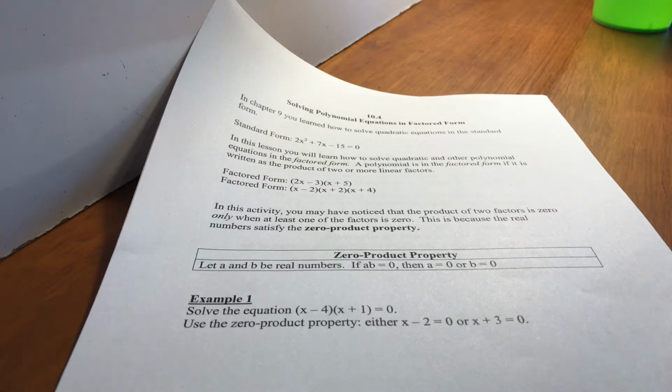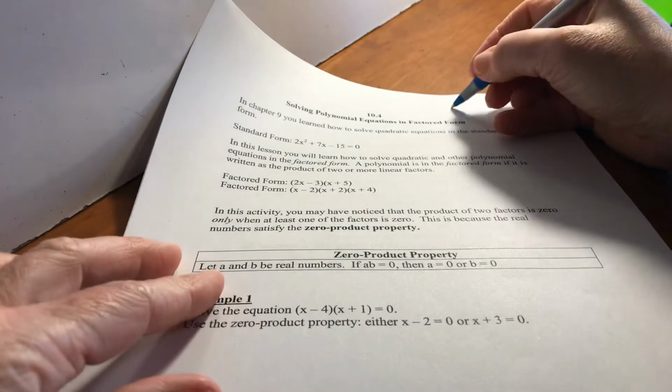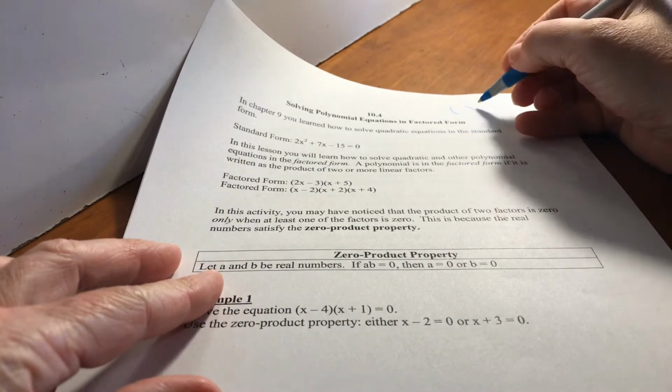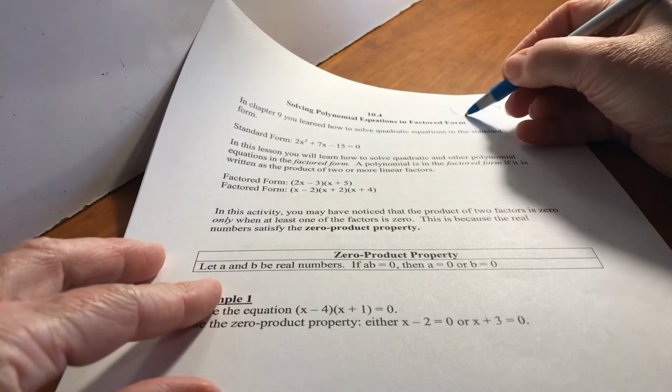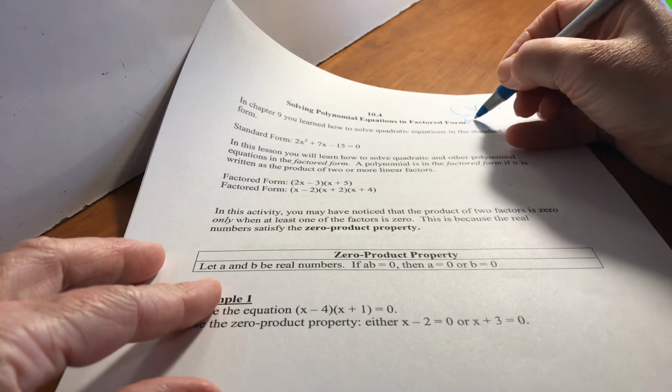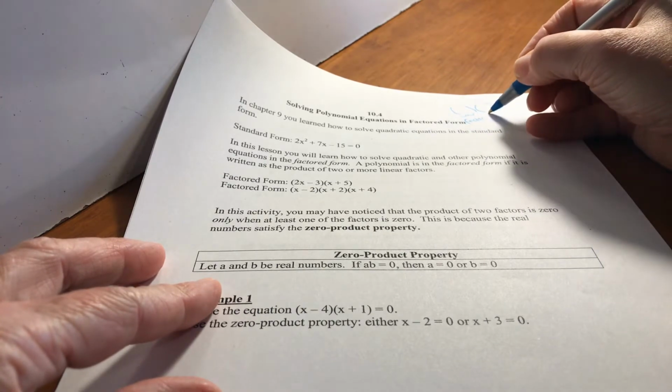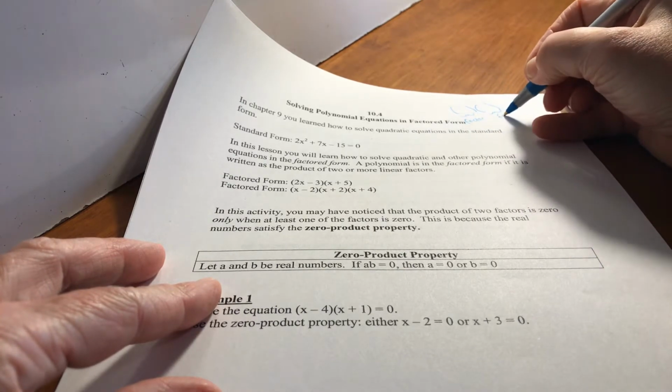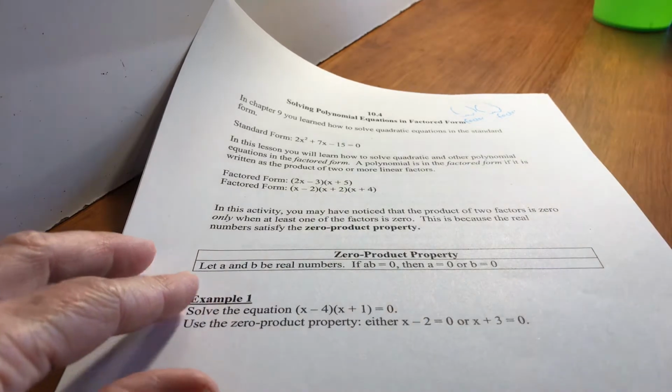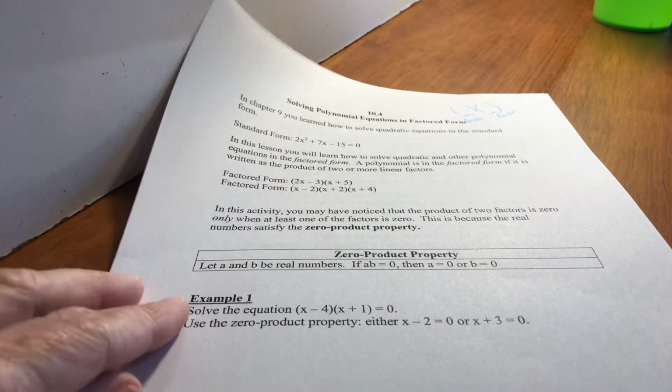All right, 10.4. This is solving polynomial equations in factored form. So you know that factored form by now is you have something that you are multiplying by something else. So whatever's inside your parentheses is a factor because it's being multiplied by something else, which is another factor. Okay, anything inside the parentheses is a factor.